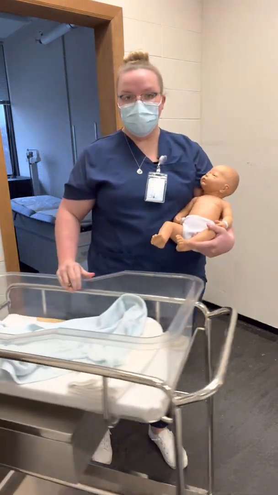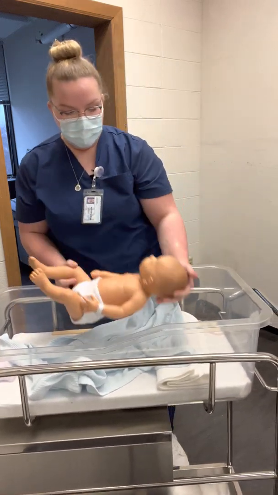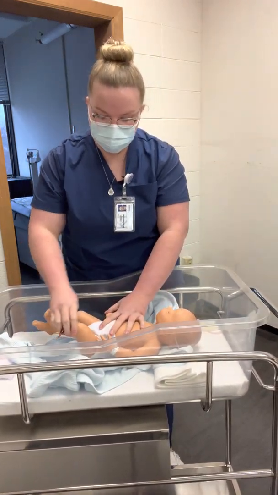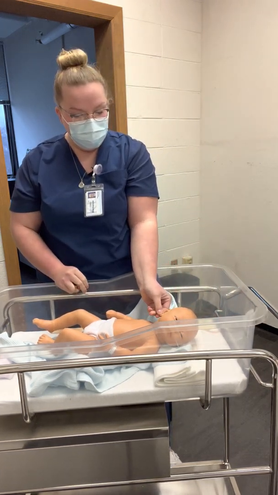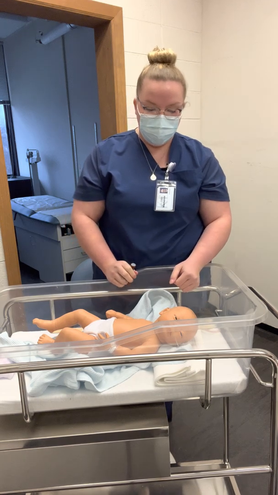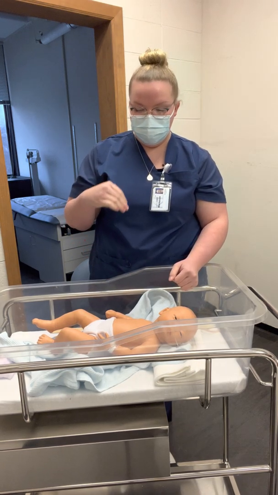And then with the eardrops, we are just going to have them laid down, and we're going to turn their head to the side. We're going to pull the pinna down and back, and we're going to put the eardrops just inside the ear, and we're going to let them go down themselves.